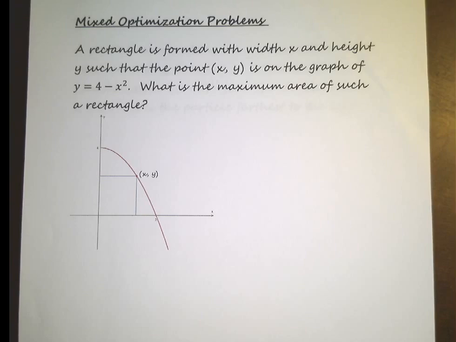Let's start with the first one. A rectangle is formed with width x and height y such that the point (x, y) is on the graph of y equals 4 minus x squared. What is the maximum area of such a rectangle?